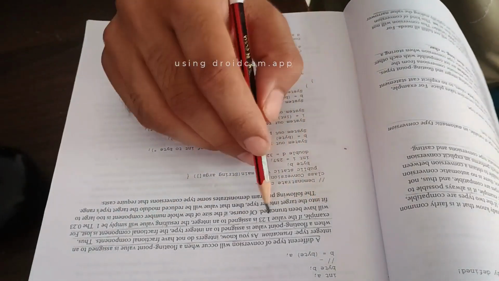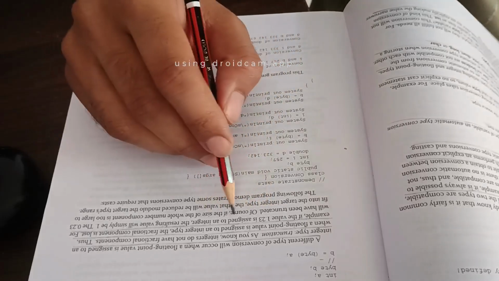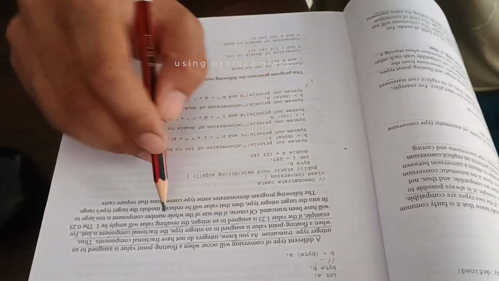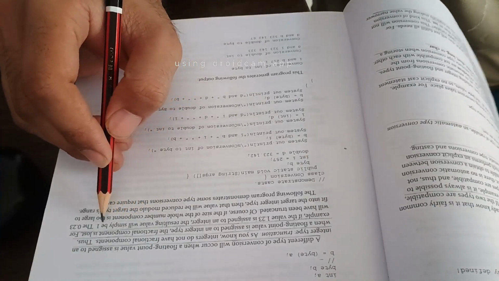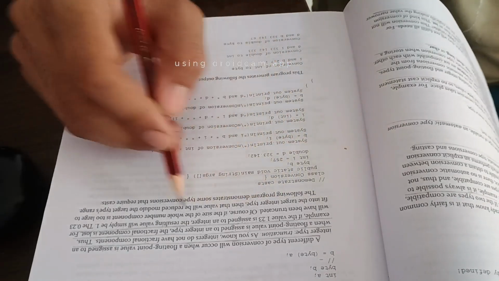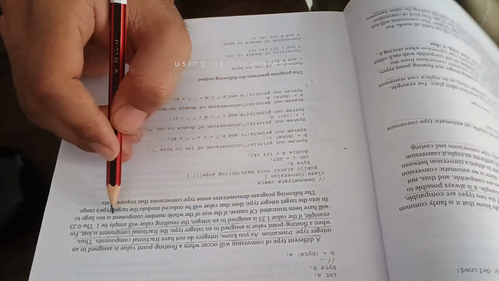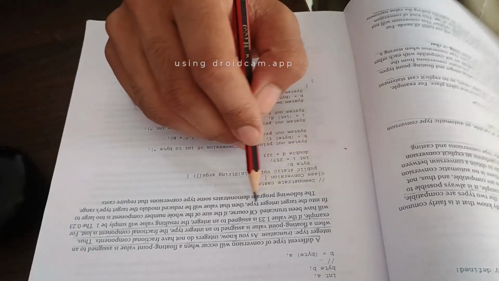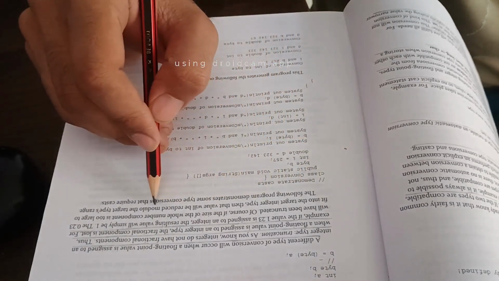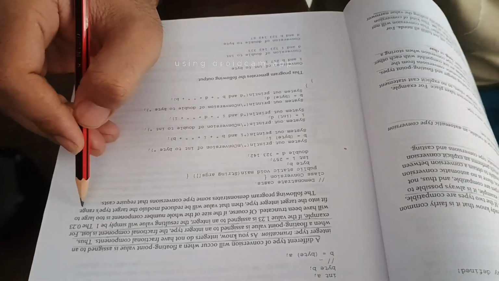For example, if the value 1.23 is assigned to an integer, the resulting value will simply be 1. The 0.23 will be truncated. Of course, if the size of the whole number component is too large to fit into the largest integer type, then the value will be reduced modulo the target type's range.